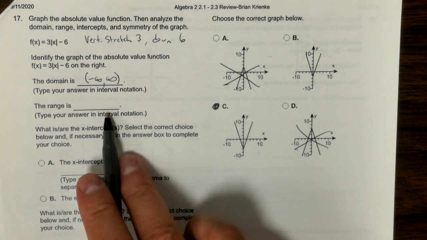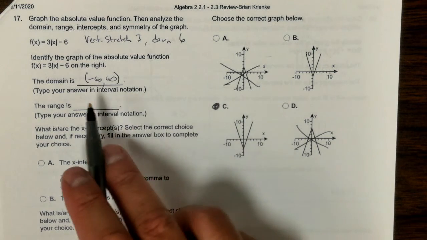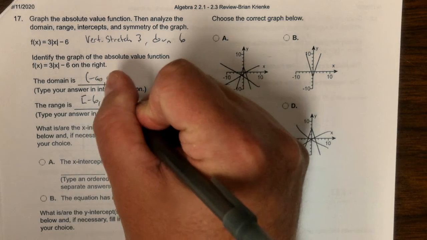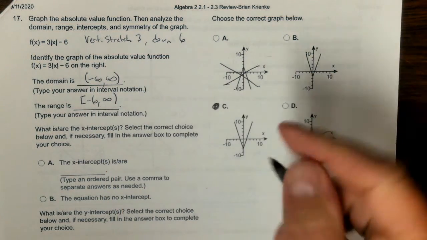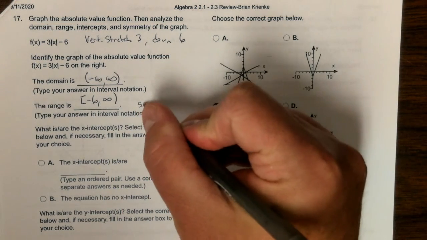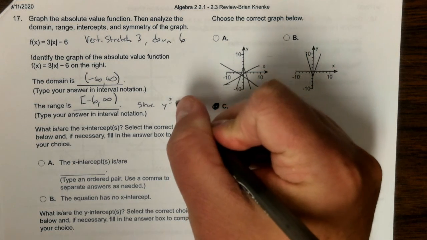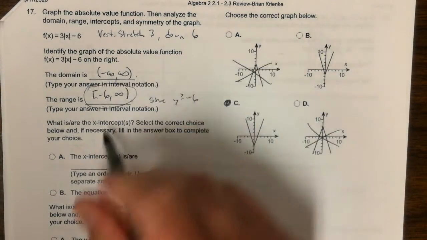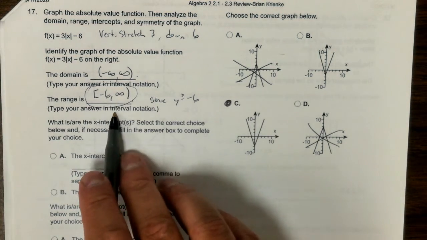Okay, so then your range would be bracket negative 6, comma infinity, since it's y greater than or equal to negative 6. But this is the format we want because it says interval notation.